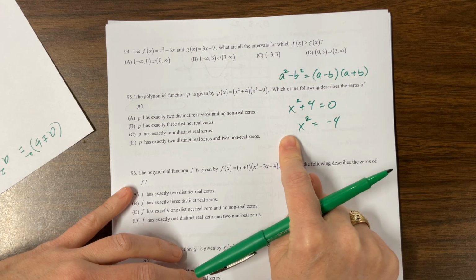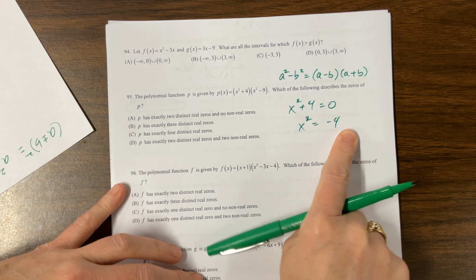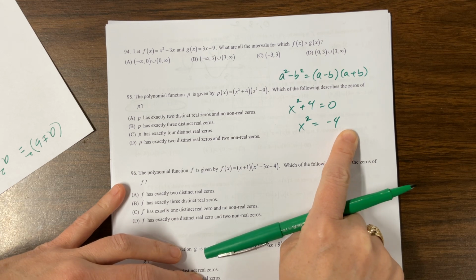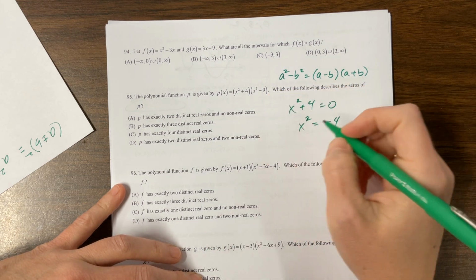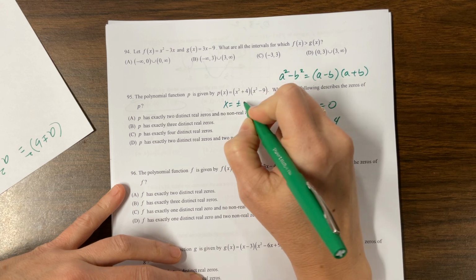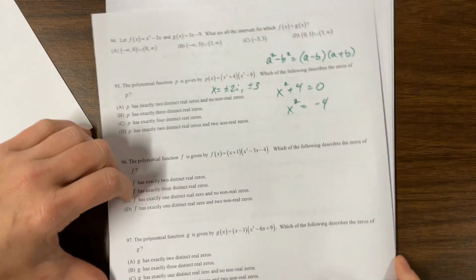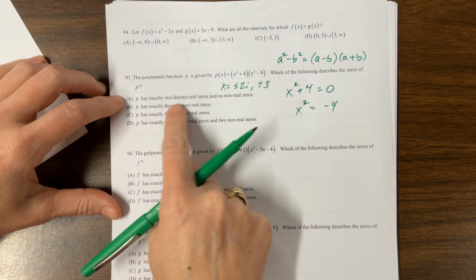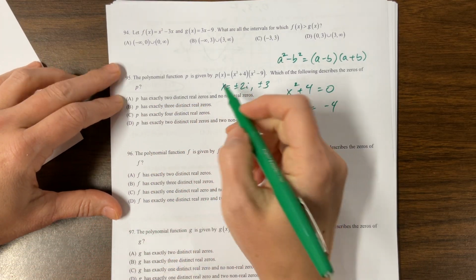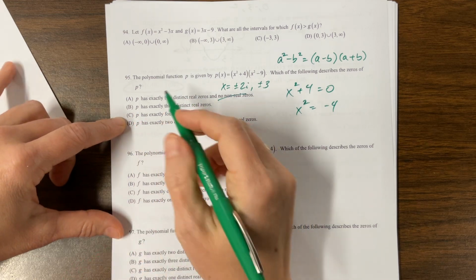Okay, so my brain stopped. Square root, plus minus. I'm taking the square root of a negative, which gives me 2 non-real zeros. So my zeros here are plus or minus 2i and plus or minus 3. But they weren't really asking for all that. I just gave it to you. So it has 2 distinct real zeros? Nope, it has 2 non-real. It has exactly 3? Nope.